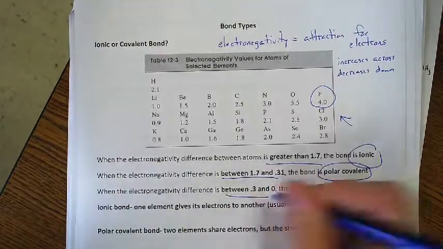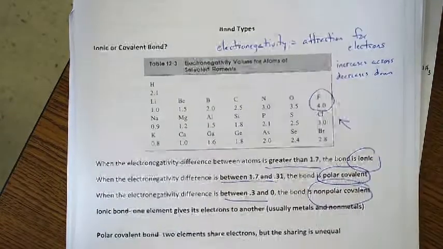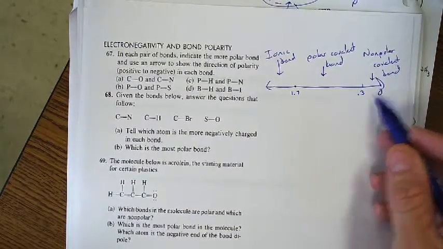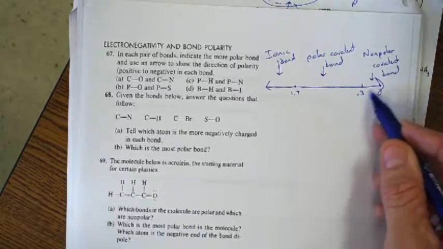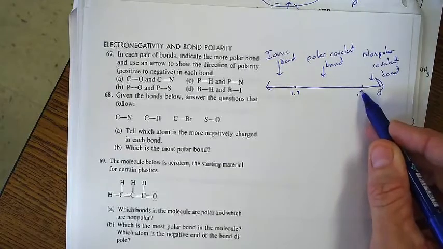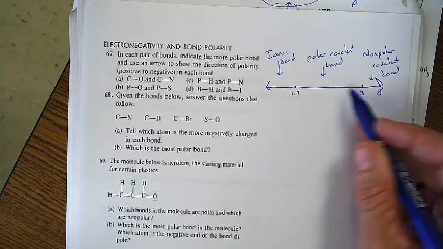And if the difference is between 0.3 and 0, that's called a nonpolar covalent bond. Again, I'm pointing that out here, and I put in a kind of visual for that. If the difference in electronegativity values between two elements is between 0 and 0.3, it's nonpolar covalent. If the difference is between 0.3 and 1.7, it's polar covalent, and above that, an ionic bond.